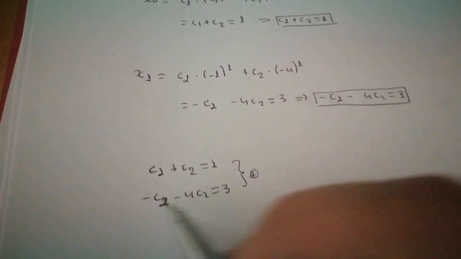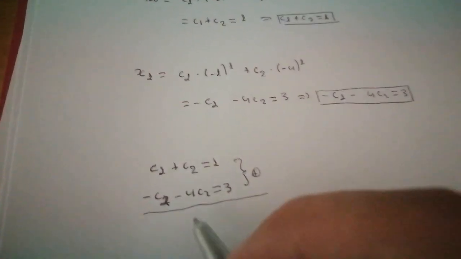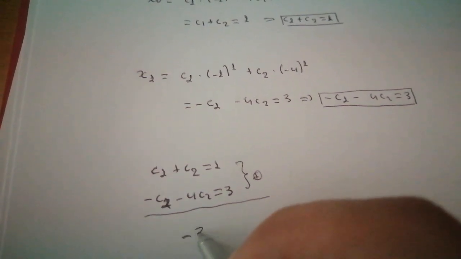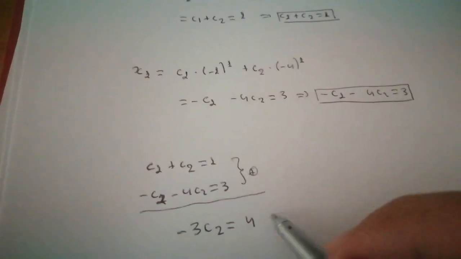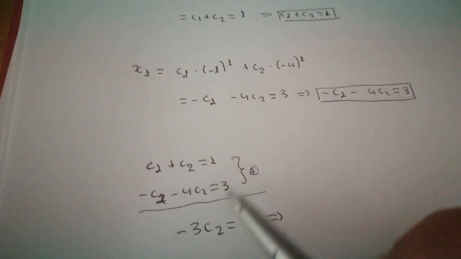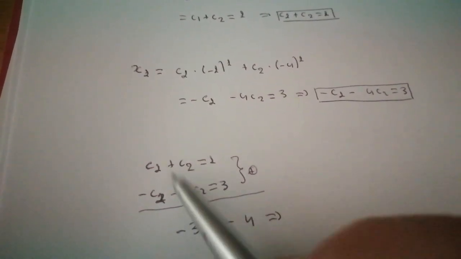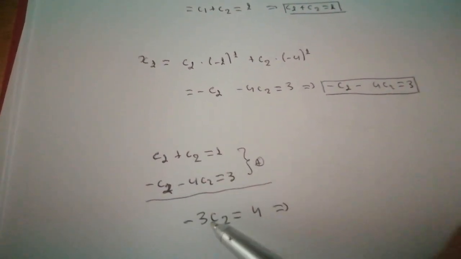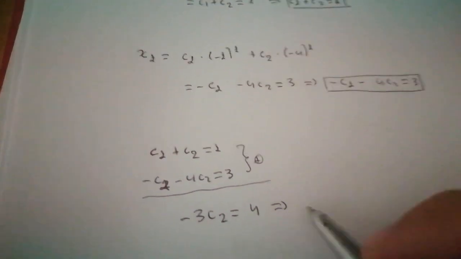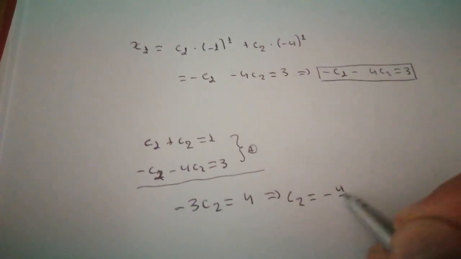We solve this linear system. We add both sides of the equations together, and we have minus 3c2 is equal to 4, so c2 is minus 4 over 3.